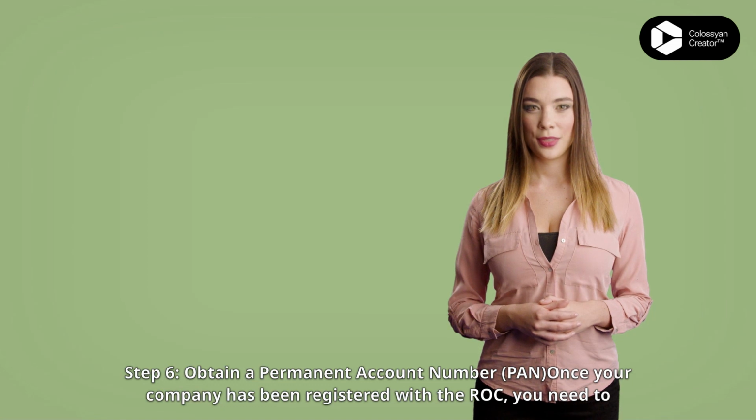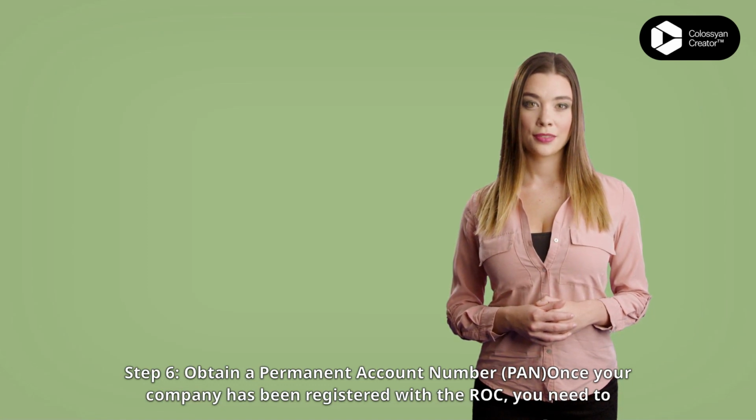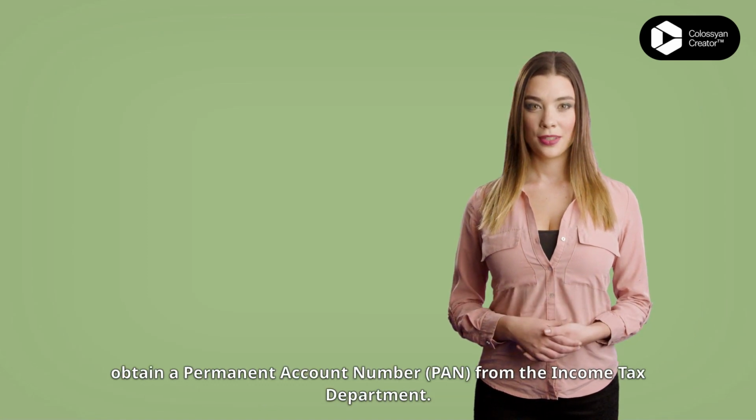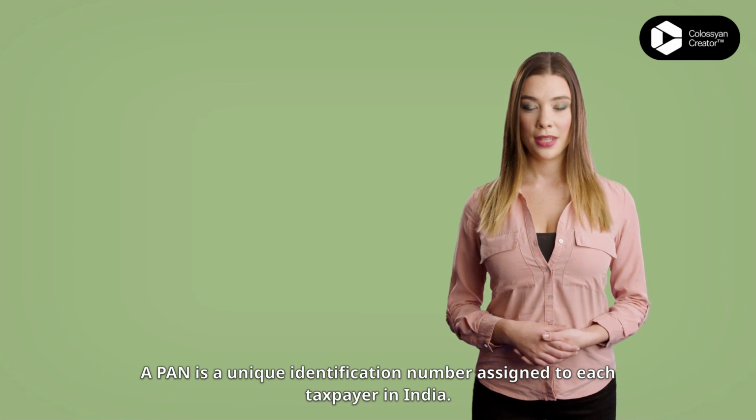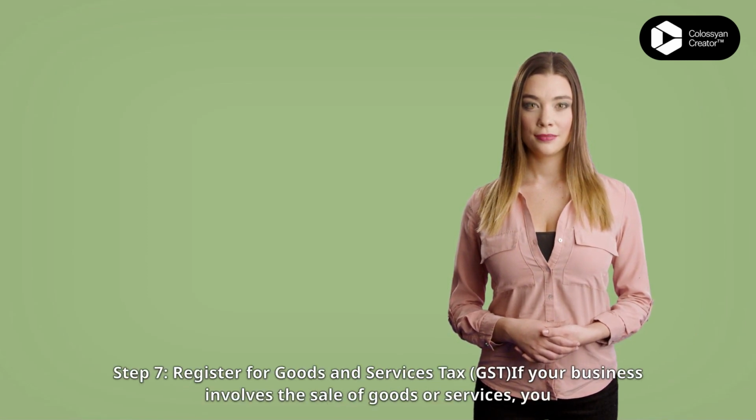Step 6. Obtain a Permanent Account Number, PAN. Once your company has been registered with the ROC, you need to obtain a Permanent Account Number, PAN, from the Income Tax Department. A PAN is a unique identification number assigned to each taxpayer in India.